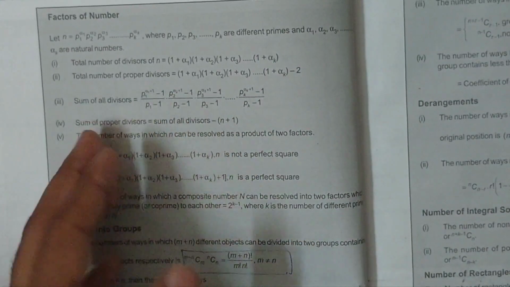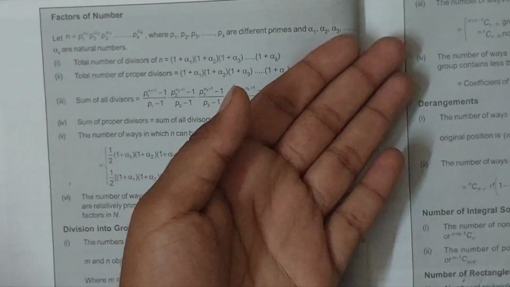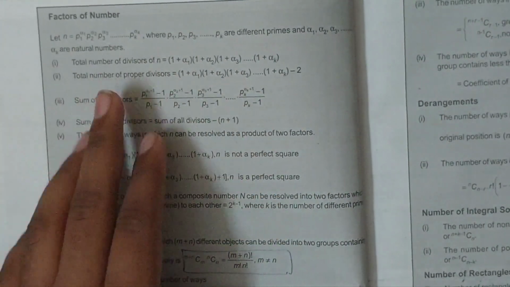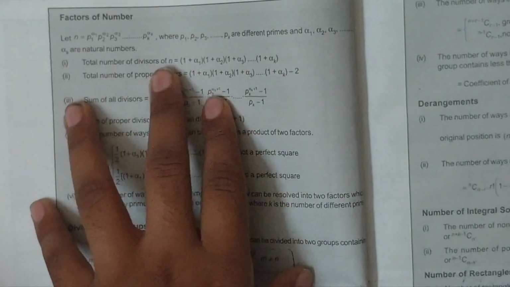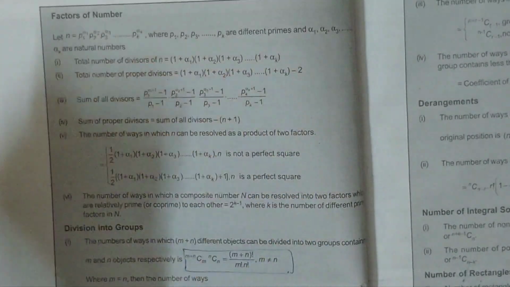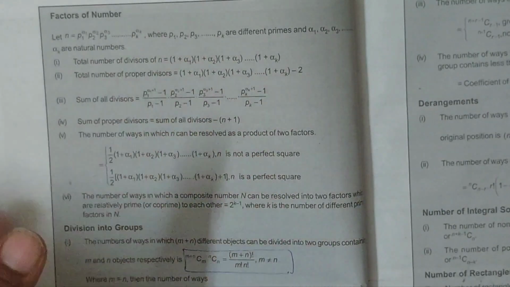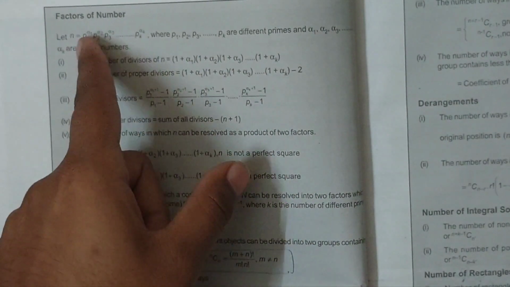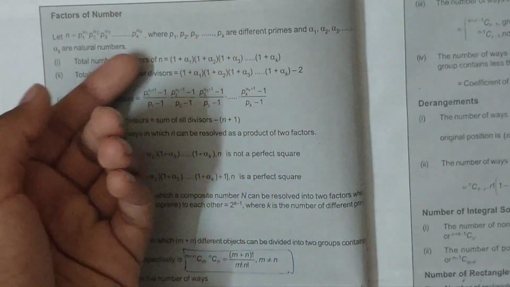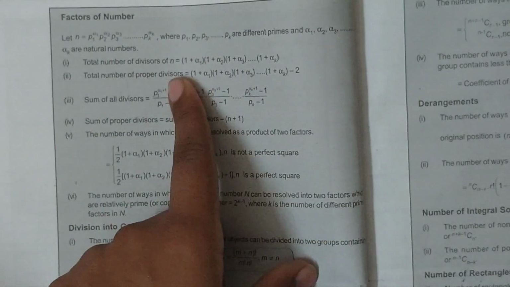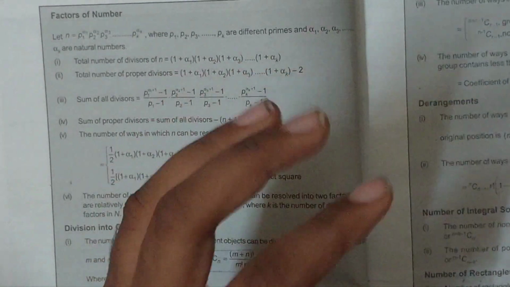Here alpha, beta, alpha 1, alpha 2 will always be natural numbers if it is a proper number. Now the total number of divisors of n, we can find how many numbers will be the divisors of n. For that you just have to add 1 to all the powers and then multiply them. Now the total number of proper divisors.